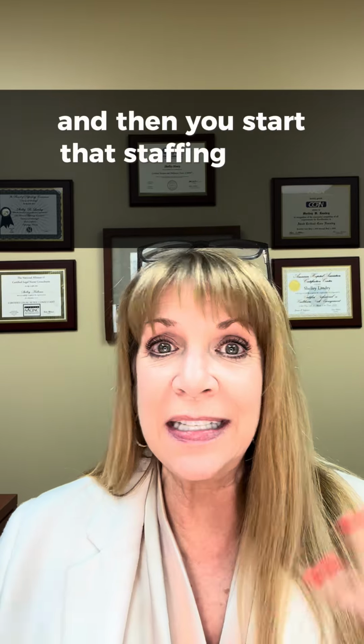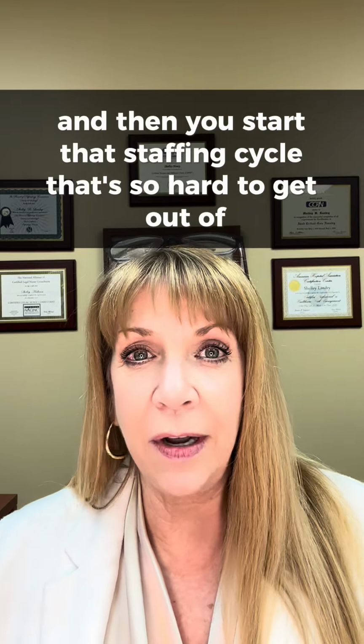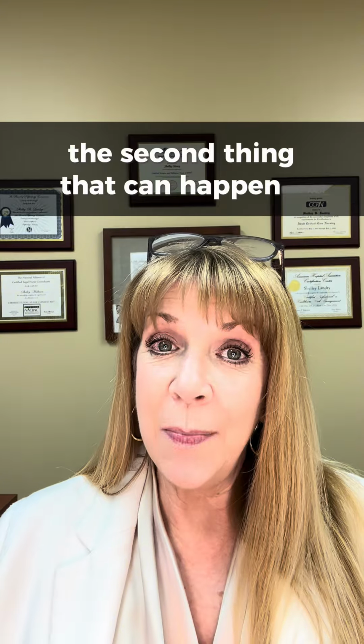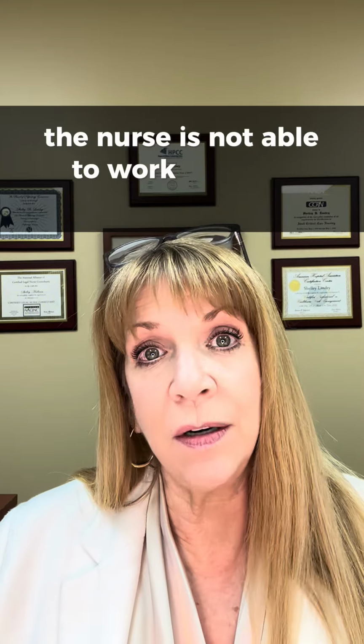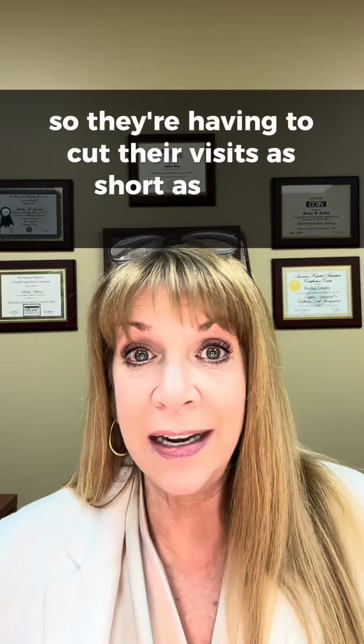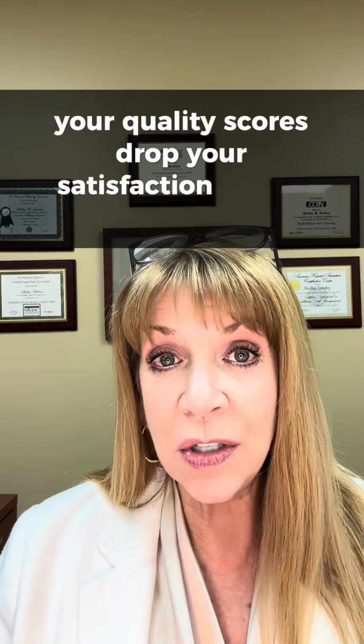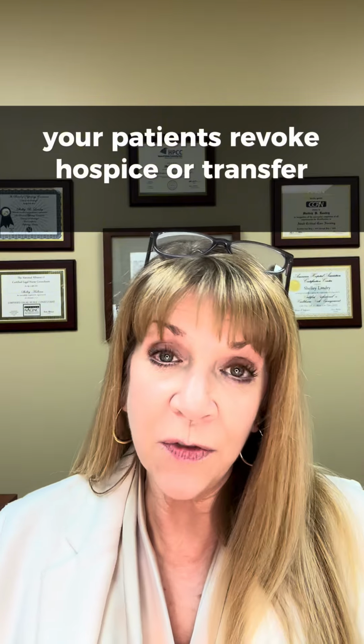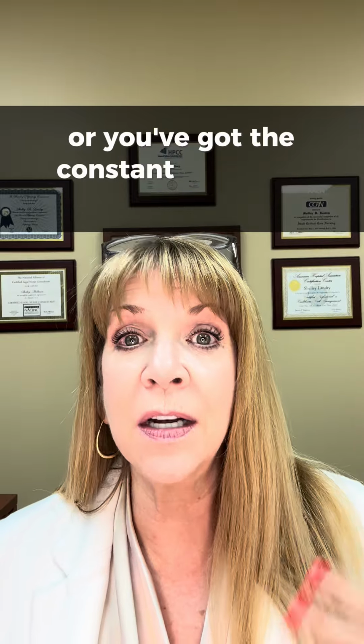And then you start that staffing cycle that's so hard to get out of. The second thing that can happen is the nurse is not able to work 13 or 14 hours a day, so they're having to cut their visits as short as they possibly can. The patient's needs aren't being met. Your quality scores drop, your satisfaction scores drop. Your patients revoke hospice or transfer to another hospice, or you've got the constant calling of the EMS and going to the hospital, going to the emergency room over and over. So all of that gets very expensive.